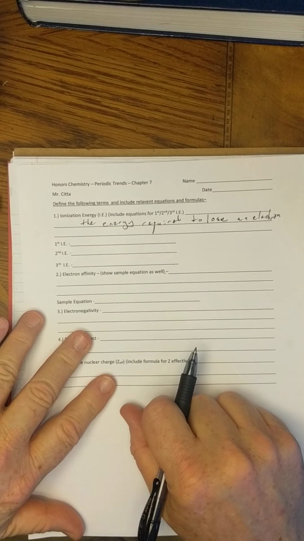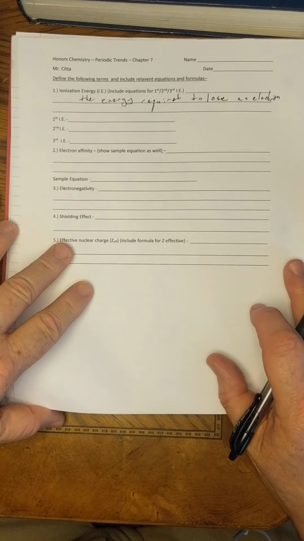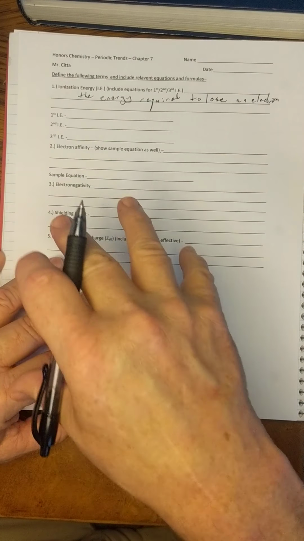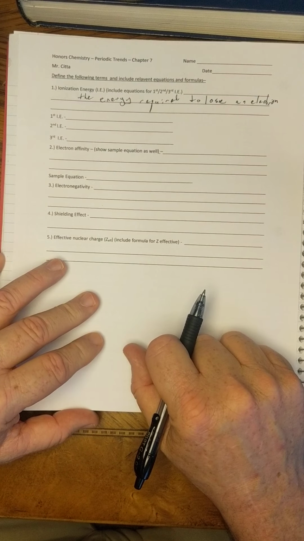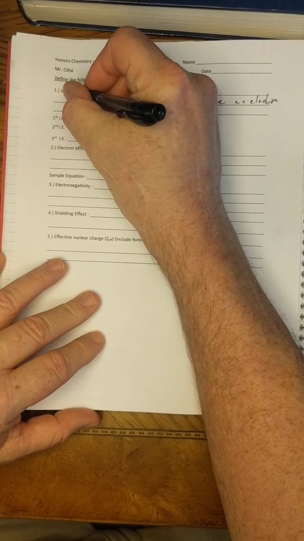Atoms do not give away electrons, although I've heard a lot of teachers make that statement. It's a terrible statement to make. Electrons are held in place to atoms by protons. And it's not that they give them away, it's that some have a low ionization energy.